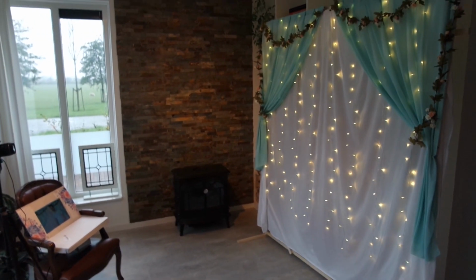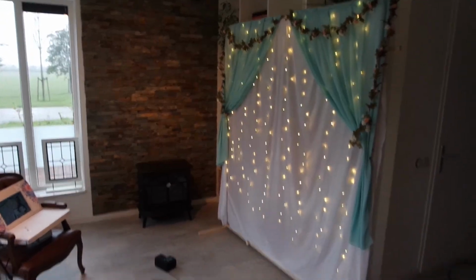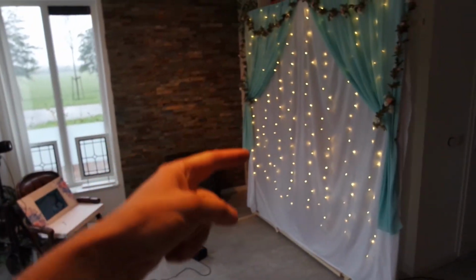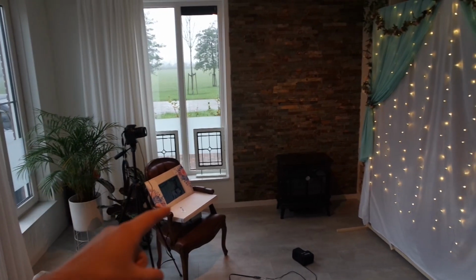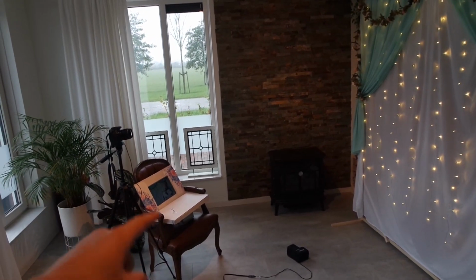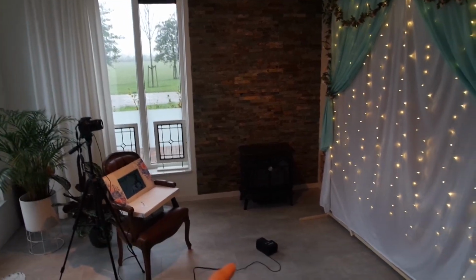Alright, so I put up the photo booth in my living room. This is in general the setup I have. I have here a backdrop for the photo. I have the camera with a tripod and a computer here, where you can see the photo that's taken when you press the enter button over here.